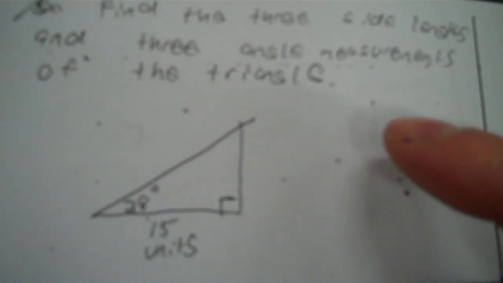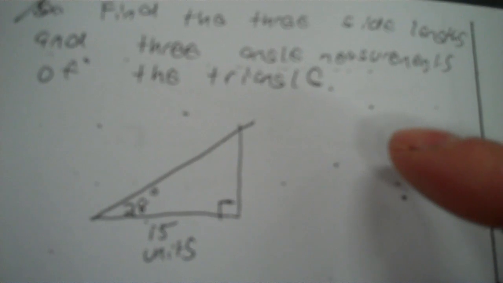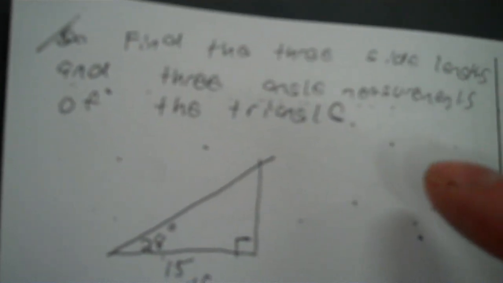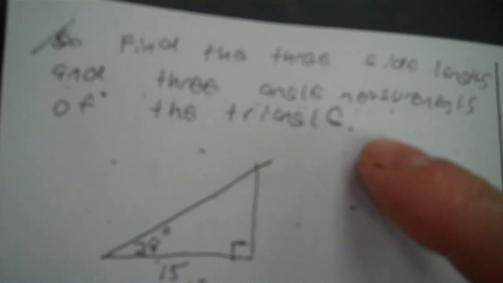Okay, now we're going to keep our thing going with right triangles and sine, cosine, tangent. Find the three side lengths and the three angle measurements of the triangle. Now, you're still going to use the SOHCAHTOA. And this is sine, this is cosine, this is tangent.